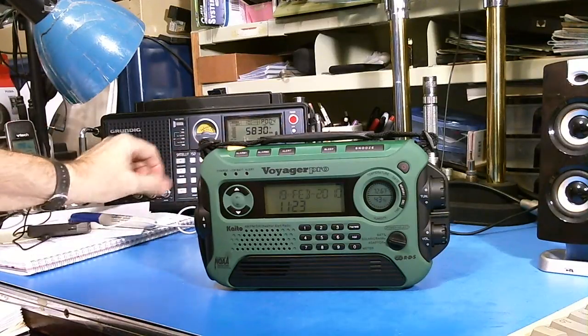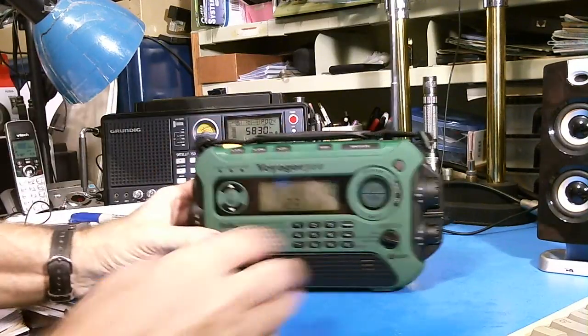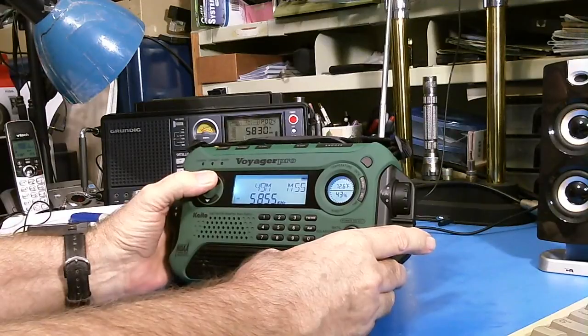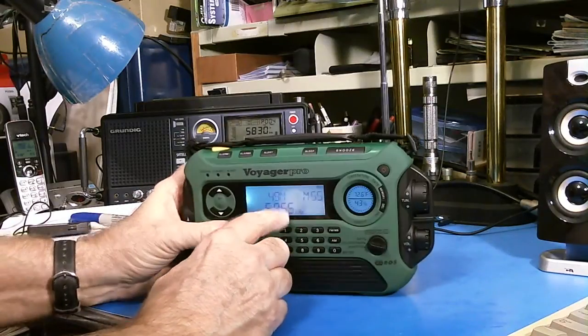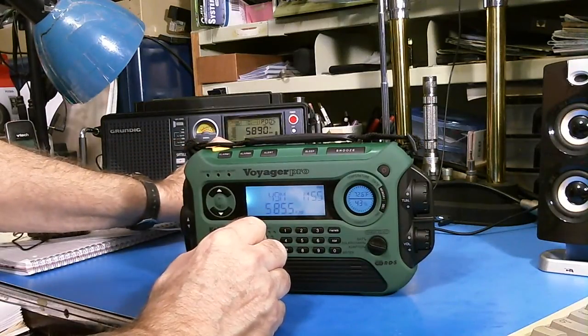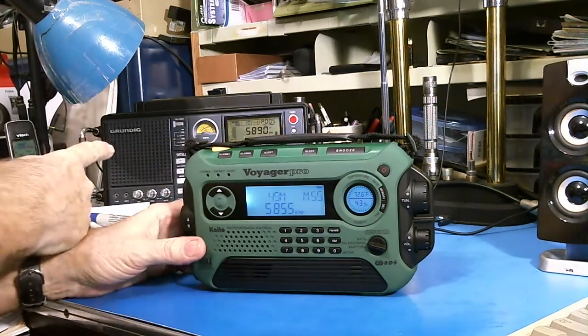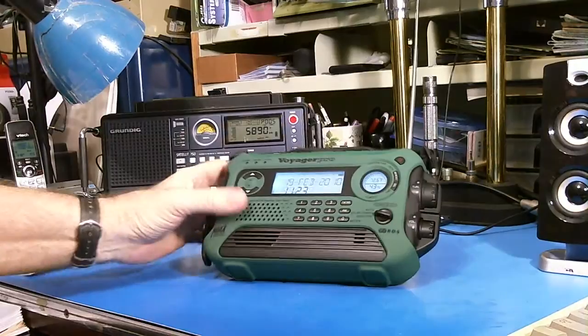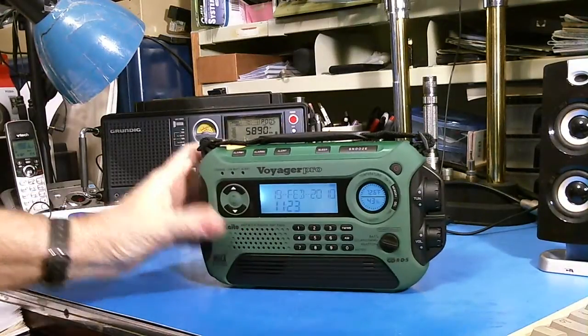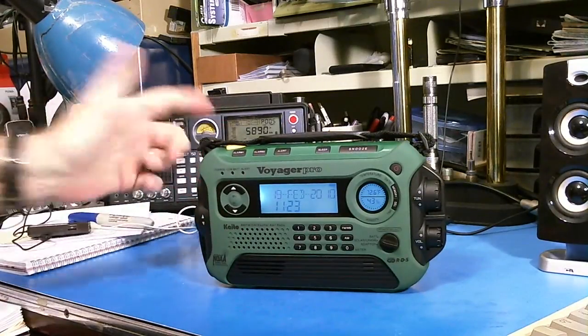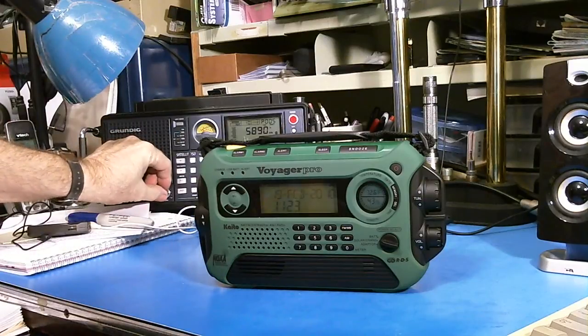So let's see what else we got. Okay, we got 5.830. My next one was 5.855. Let's see what the next one is on here. 5.890. So that radio, the Grundig, didn't find 5.855, but it found 5.890, which is probably the same.